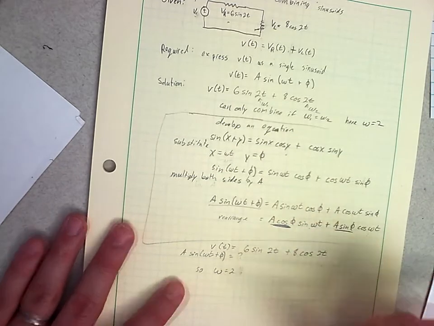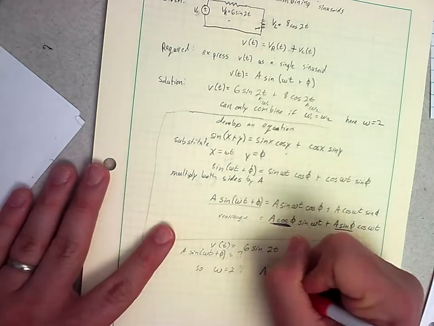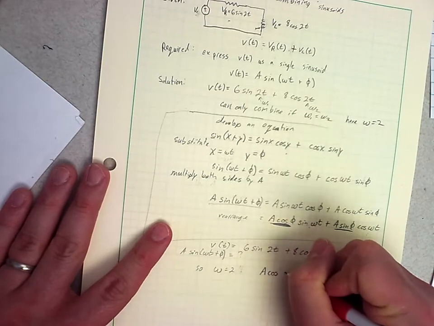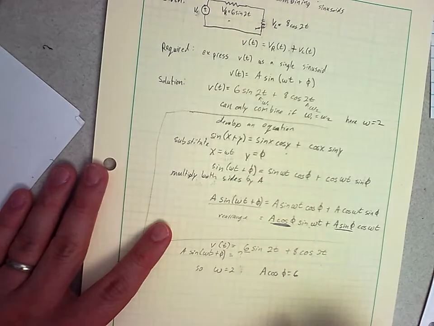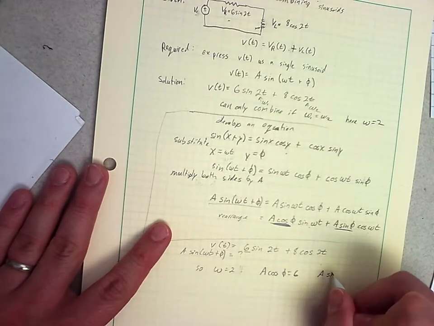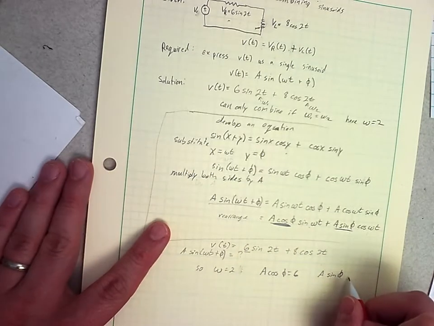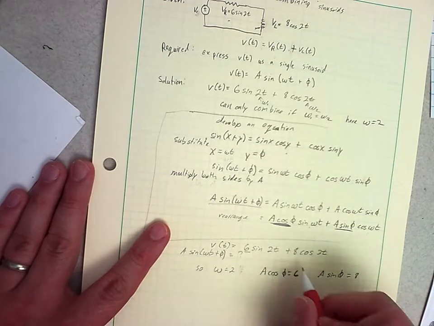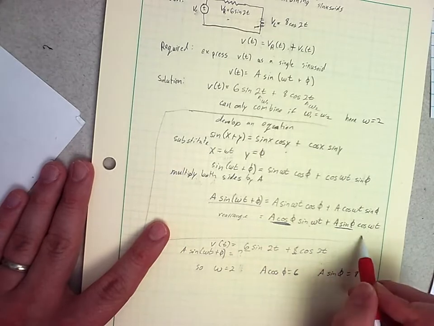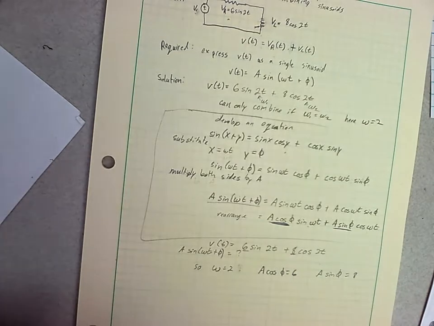We have 2 times t. And I know that a cosine phi must be the same as this. It must be 6. And a times the sine of phi must equal 8. Because that's the part that I get multiplied by in there.